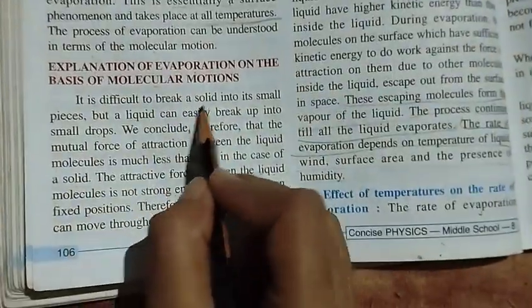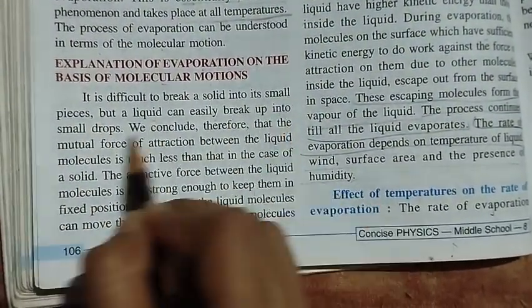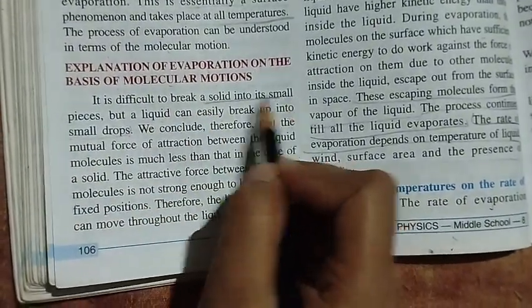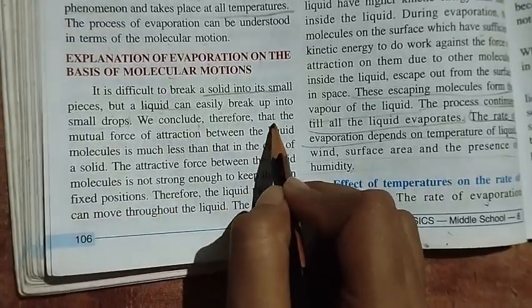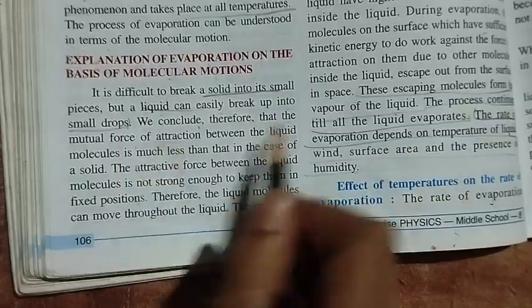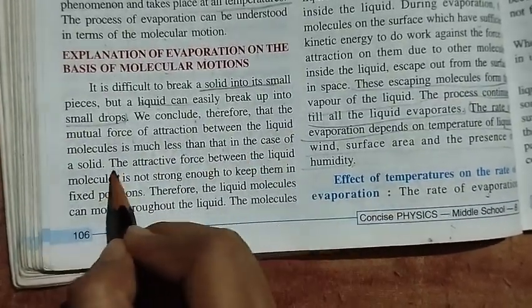It is difficult to break a solid into small pieces, but a liquid can easily break up into small drops. We conclude, therefore, that the mutual force of attraction between the liquid molecules is much less than that in a solid.